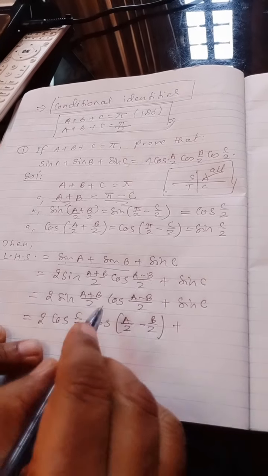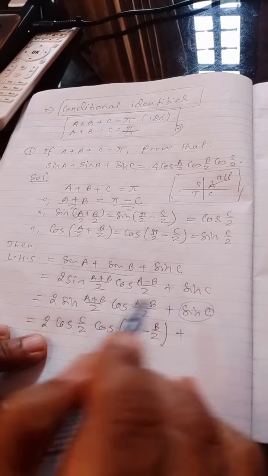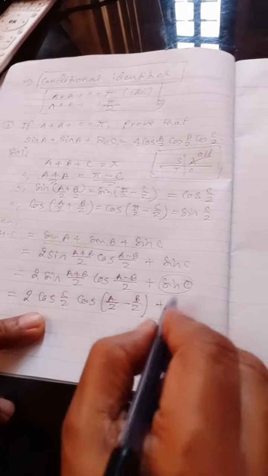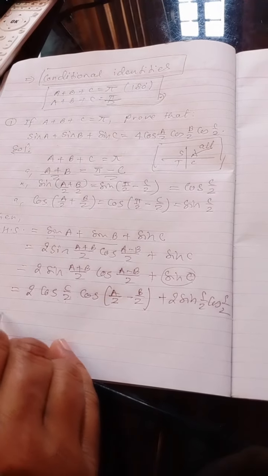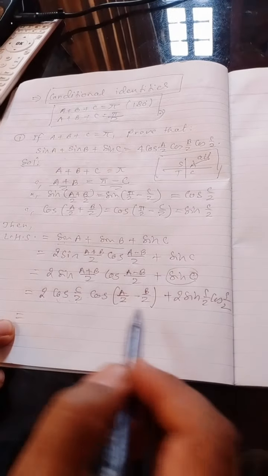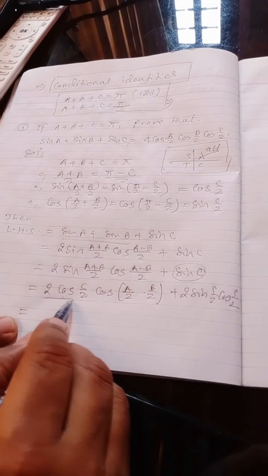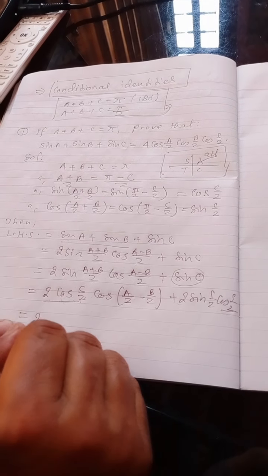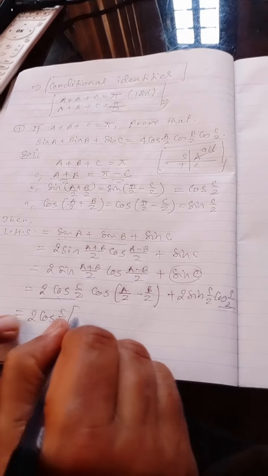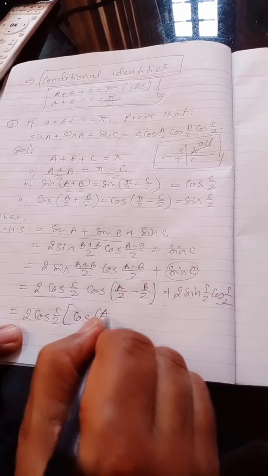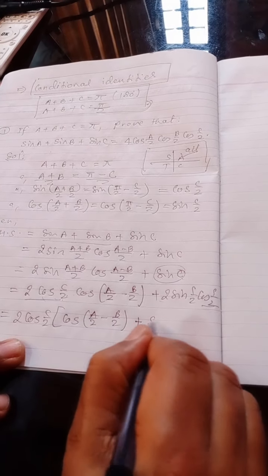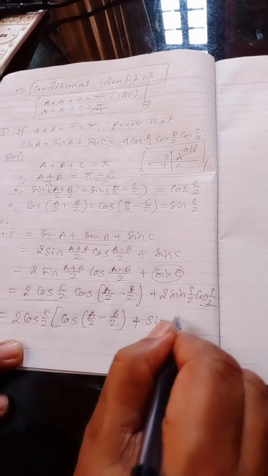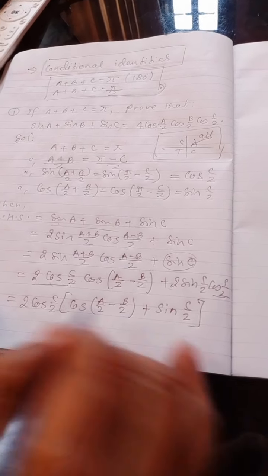Plus, for sin C we have to use the formula here: here is C by 2, here is C. It means sub multiple angle, very easy. 2 sin C by 2 cos C by 2. Now, which one is common here? We have to find it out. Here 2 cos C by 2 is common. Then the remaining one is cos A by 2 minus B by 2, plus, since 2 cos C by 2 is common, sin C by 2 is the remaining term.